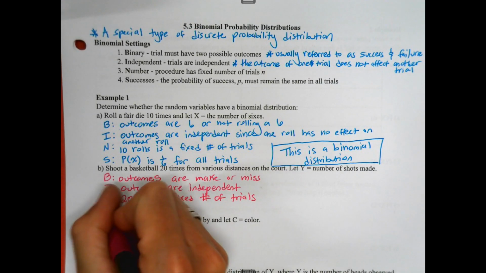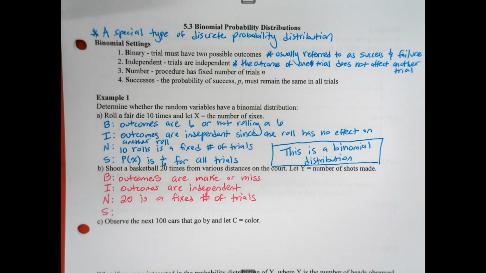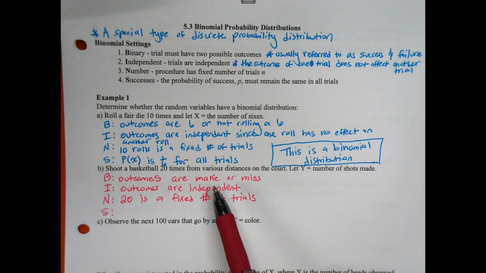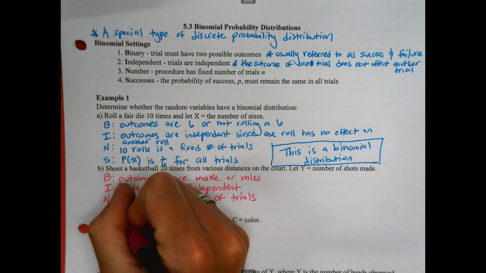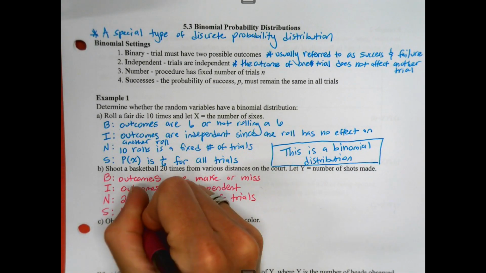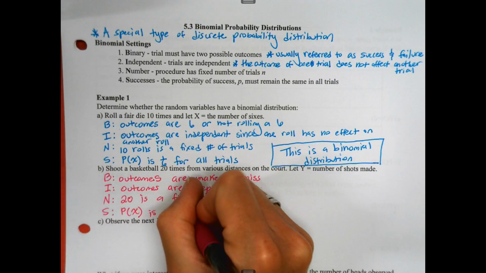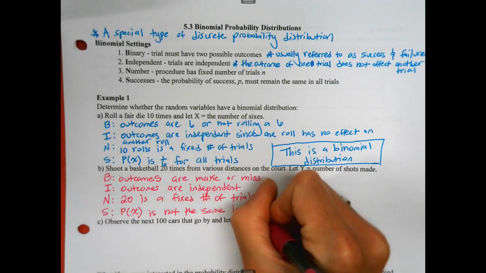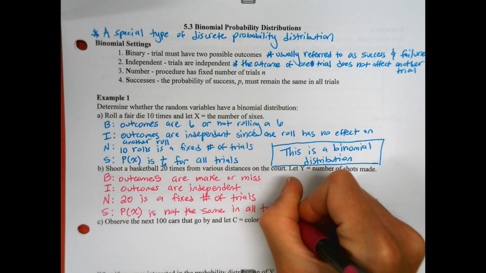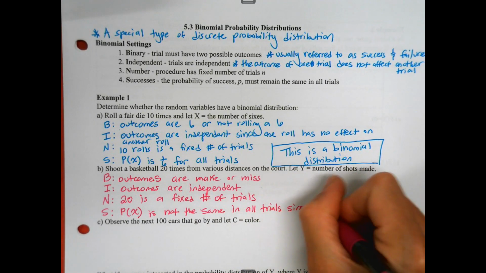And then for our S, our probability of success. In this case, is the probability of success the same? Since it said that we are shooting from various distances, our probability of success is not the same in all trials, since the distance is changing.